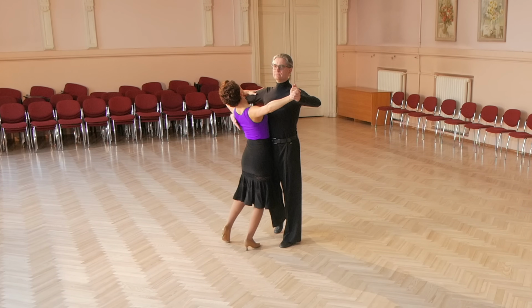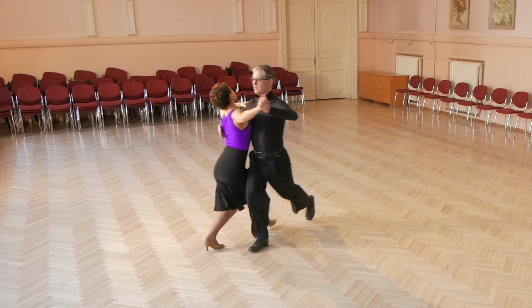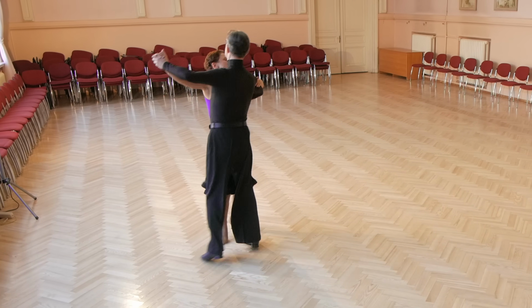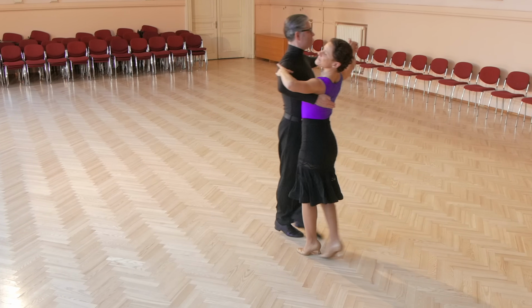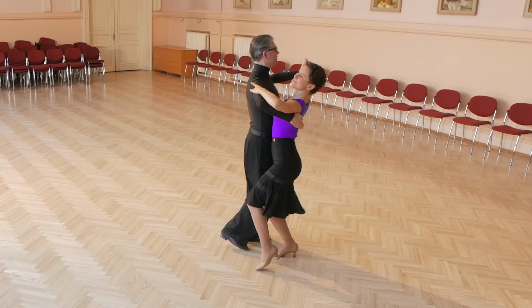Let's look at man's steps. Man starts with the right foot. Forward outside partner, to side, close, back and pivot, forward, forward, cross behind, forward and slightly to side.